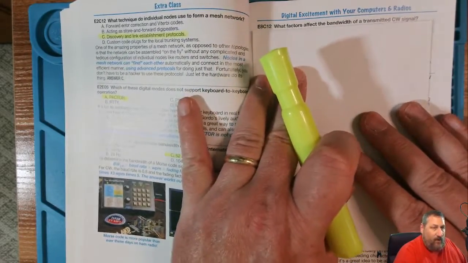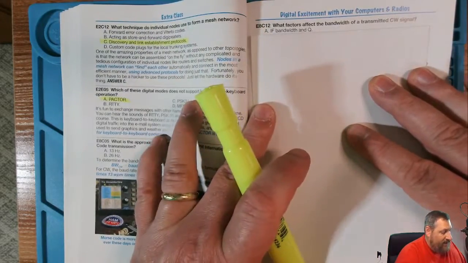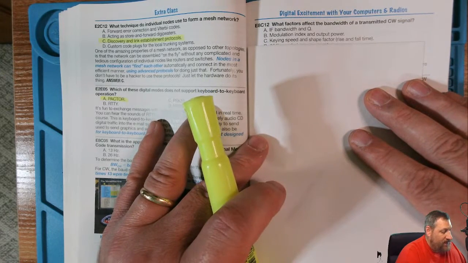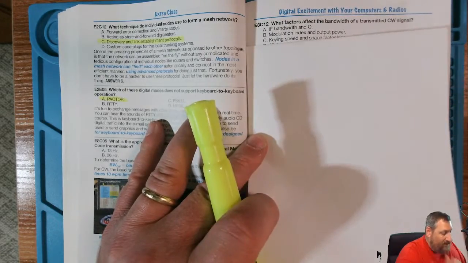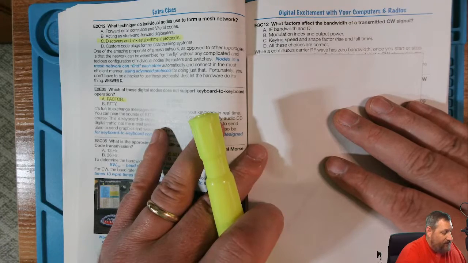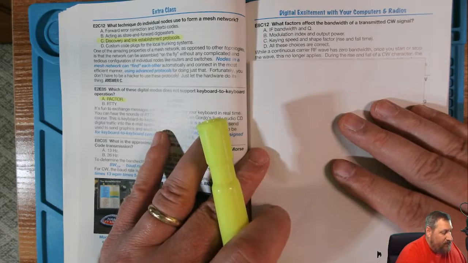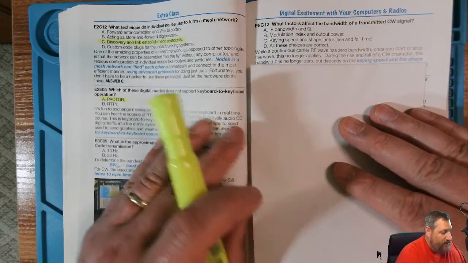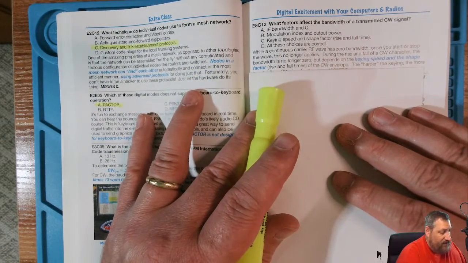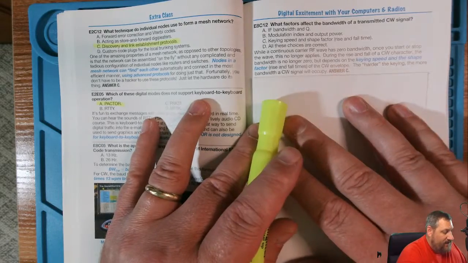Next question here. What factors affect the bandwidth of a transmitted CW signal? A, IF bandwidth and Q, B, modulation index and output power, C, keying speed and shape factor, basically your rise and fall time, or D, all the choices are correct? While a continuous carrier RF wave has zero bandwidth, once you start or stop the wave, this no longer applies. During the rise and fall of a CW character, the bandwidth is no longer zero, but depends on the keying speed and the shape factor, rise and fall times, of the CW envelope. The harder the keying, the more bandwidth a CW signal will occupy. So the correct answer is C.